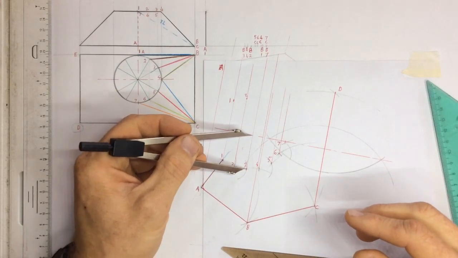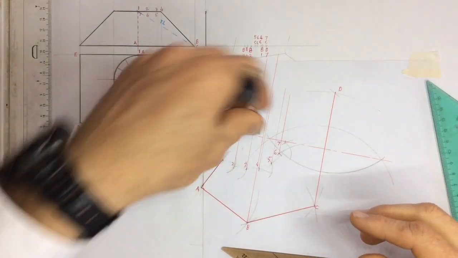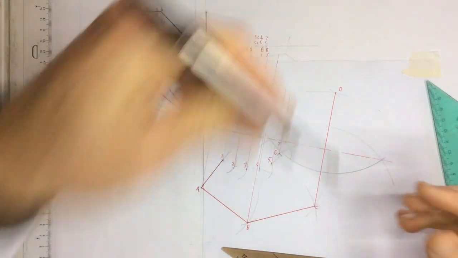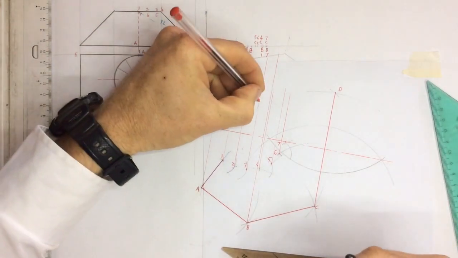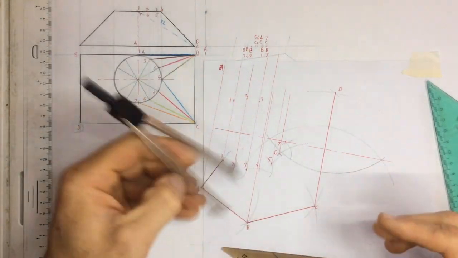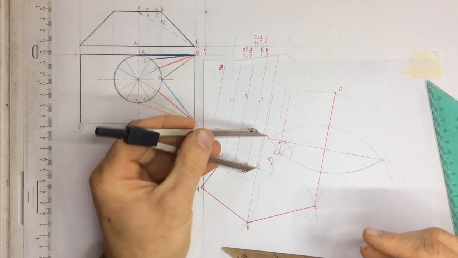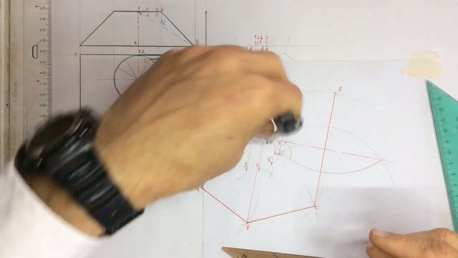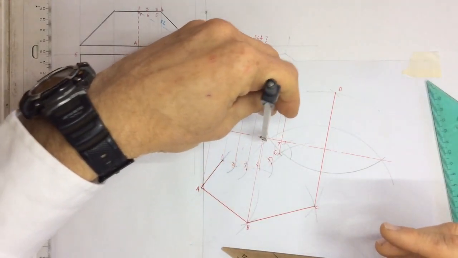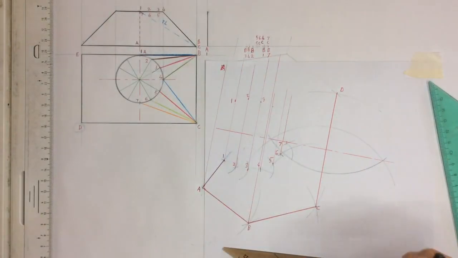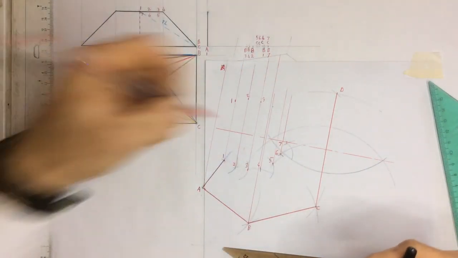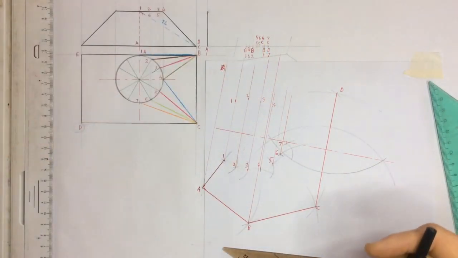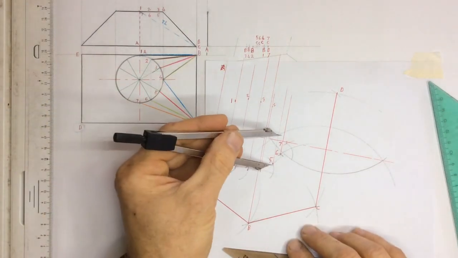Go to point 3. Swing it around. It's point 3. Go to point 4. Swing it around. Label it point 4.